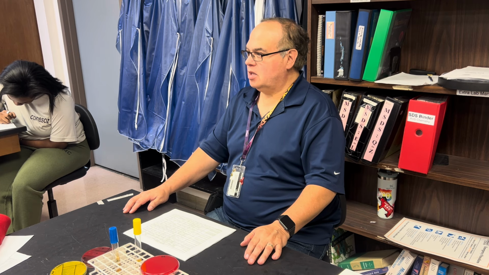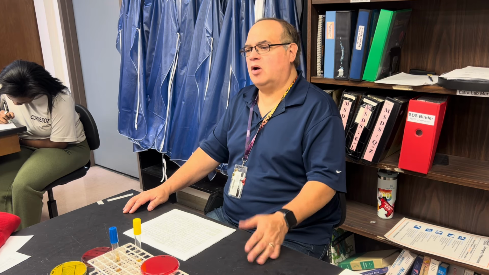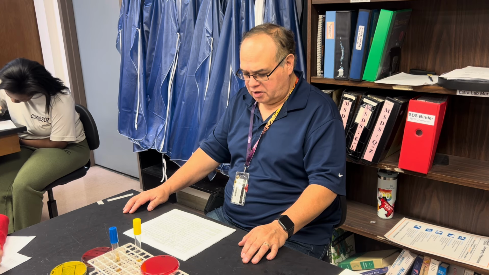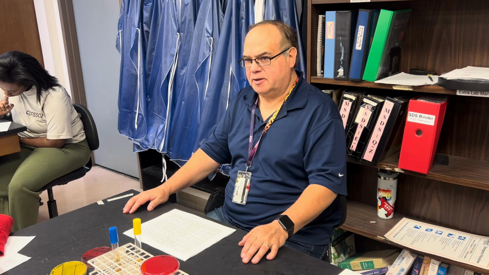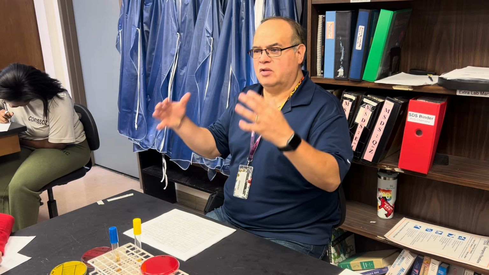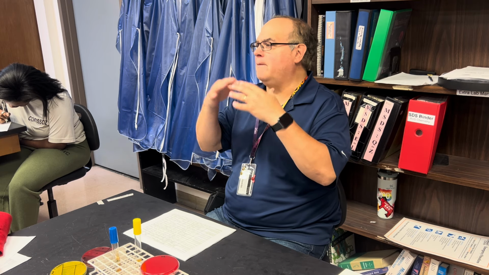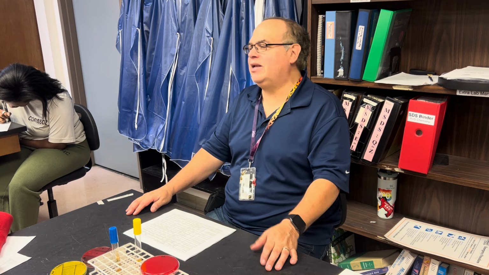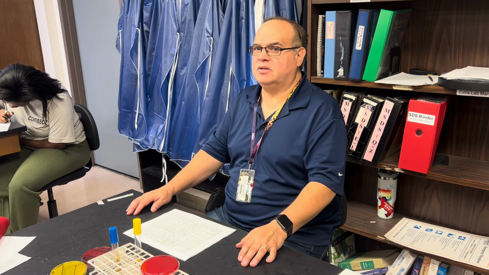Okay? The last group, or last organism that's really important is the one at the very bottom, Streptococcus pneumoniae. Streptococcus pneumoniae is not groupable because it has a capsule. So all of the carbohydrates in the cell wall are masked by the capsule sugars. So it's not groupable. But it is a major pathogen, right?